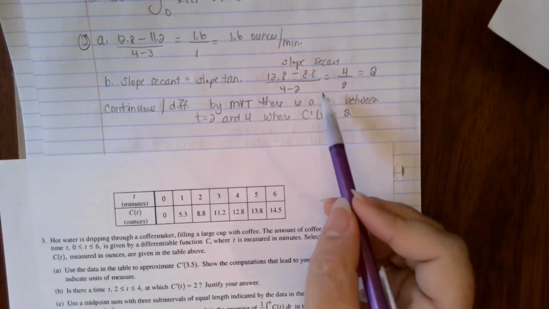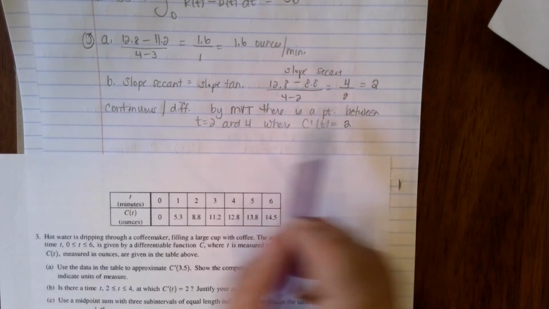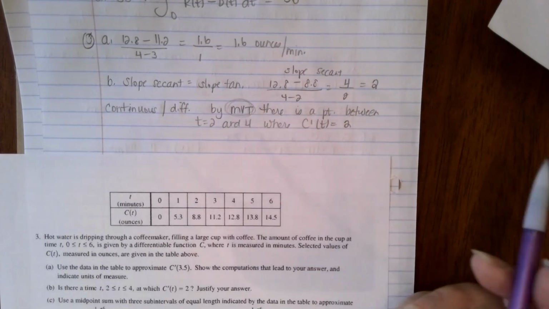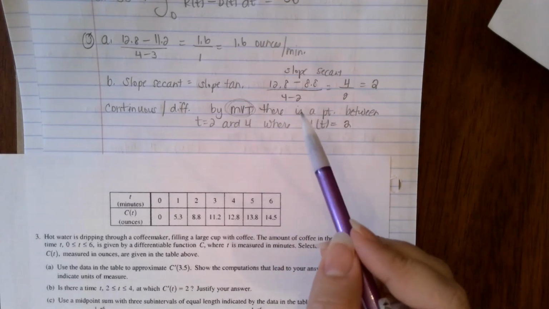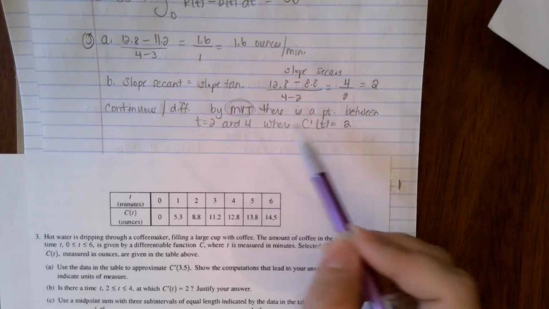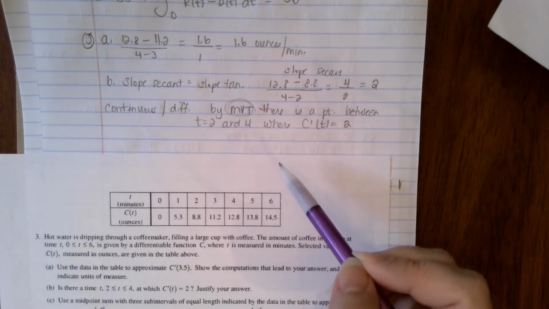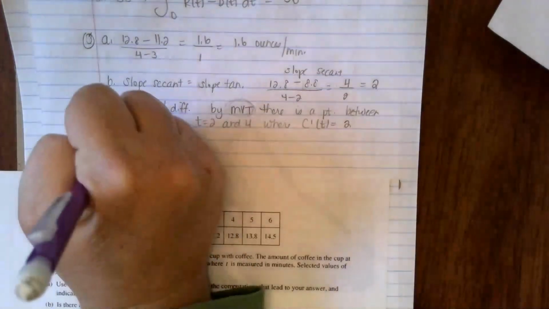Now, as long as you show them that you know that the slope of the secant line is 2, and you say MVT, you don't even have to say mean value theorem, because they know what MVT is. Now, you could write it all out, mean value theorem, and that would be just fine. Okay? All right, let's look at part C.